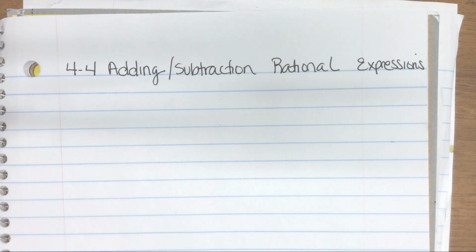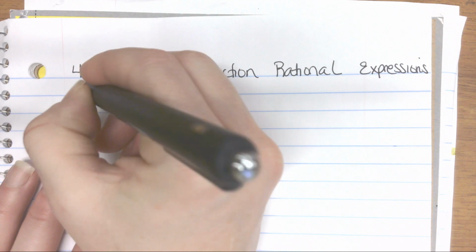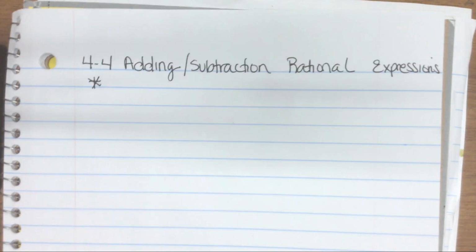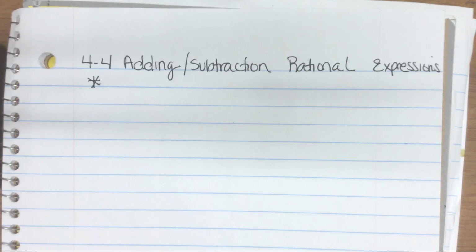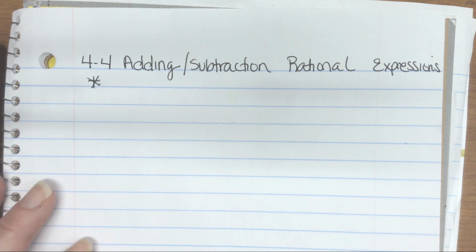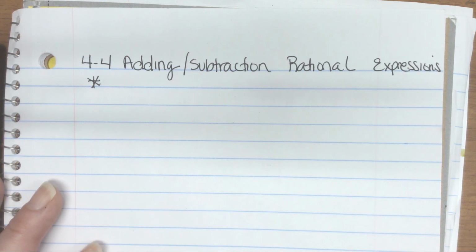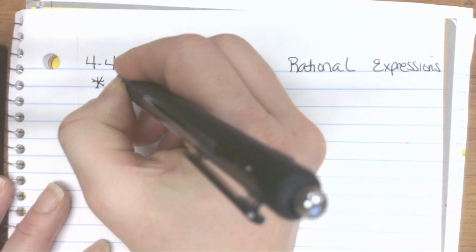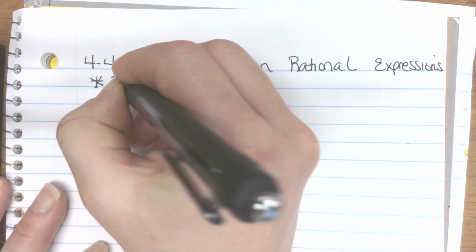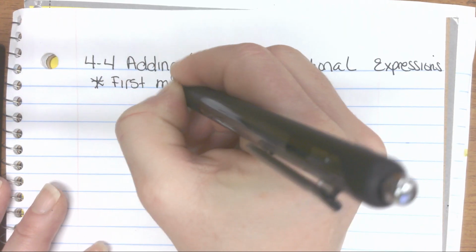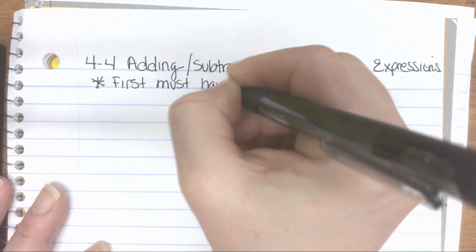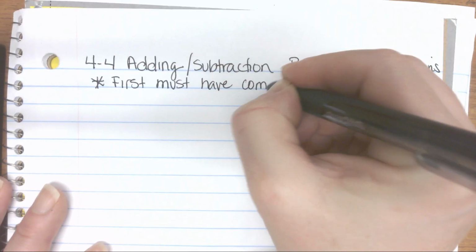All right, so key thing here. Just like if you were doing 1/2 and 3/4, you can't add those things together until you get the same denominator. The same thing is true when we are dealing with rational expressions with an x and things like that. So first, we must have a common denominator.